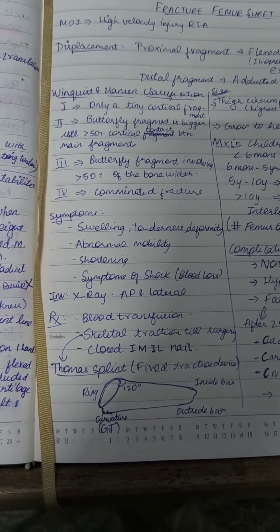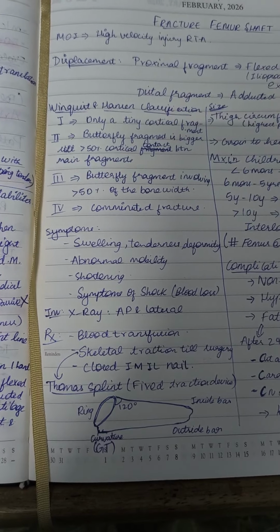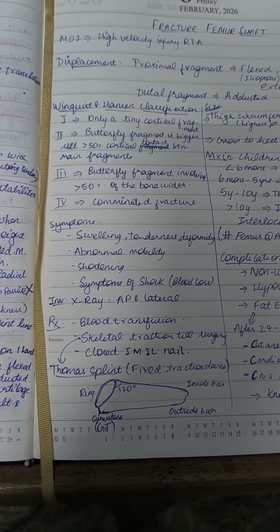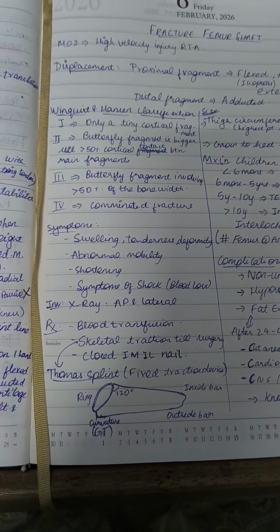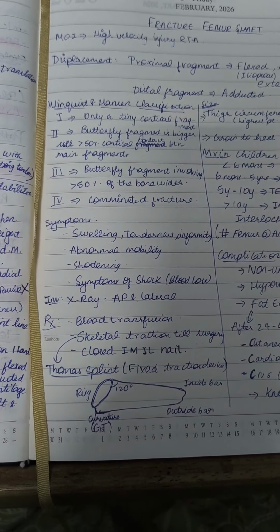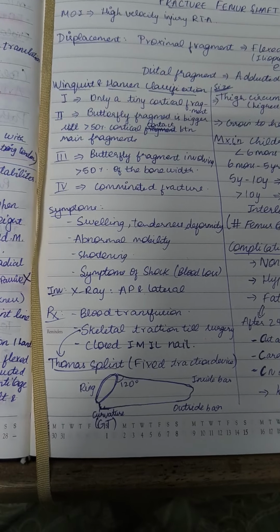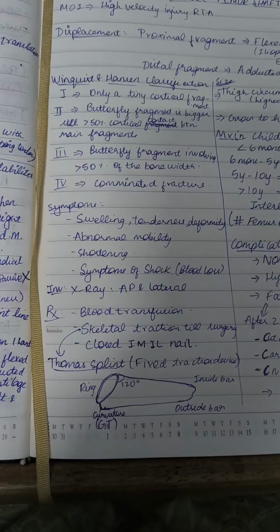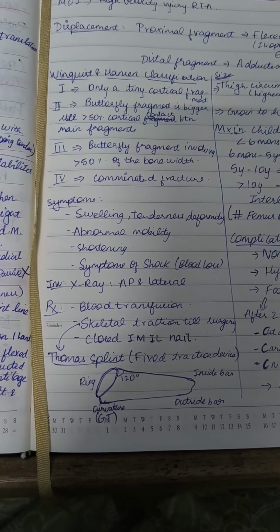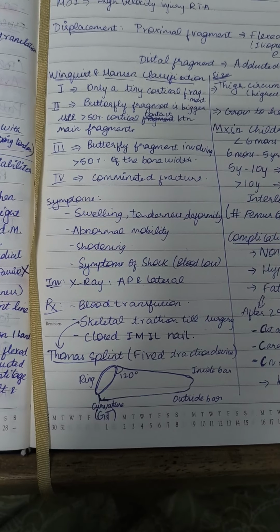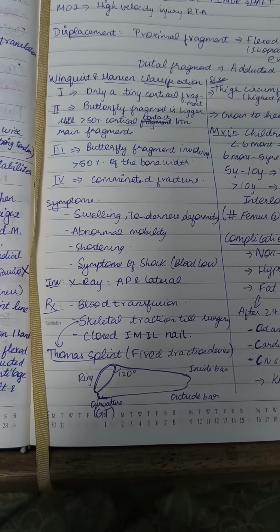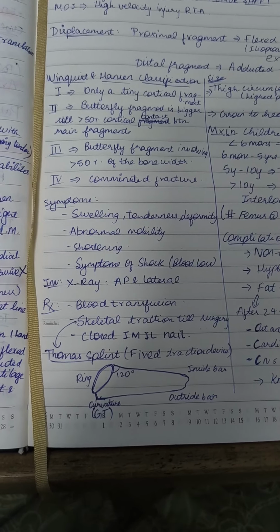Symptoms as in any fracture will have swelling, tenderness, deformity and abnormal mobility. Shortening of the limb length can be seen. Symptom of shock can be there. First we should maintain the hemodynamic stability. Then we should give skeletal traction till the surgery. And the definitive treatment is closed reduction with intramedullary interlocking nail.